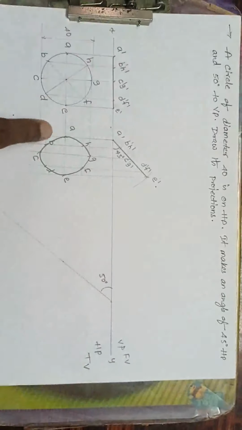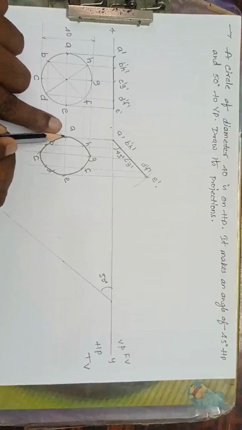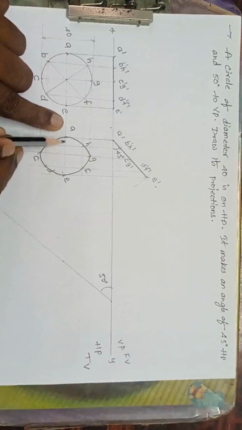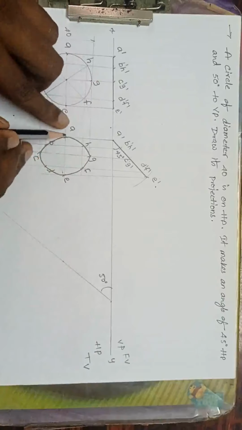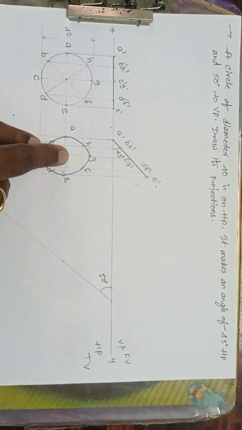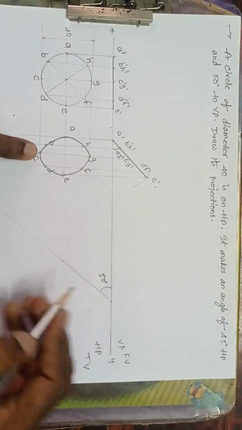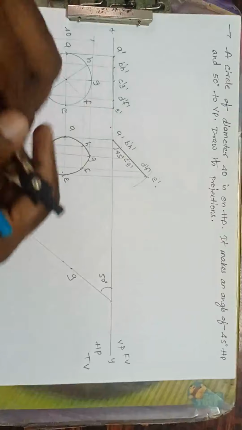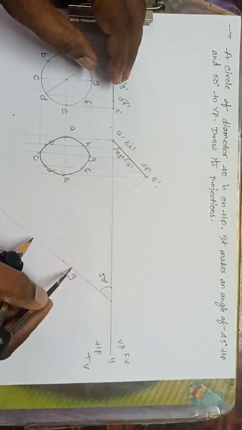Now you may ask, sir, which point do I have to take? Here in the ellipse you will have a minor axis and a major axis. See, minor axis is AE, and GC is the major axis. You can take either the minor axis or the major axis on this line. I am taking the major axis. In the major axis there are 2 points, that is G and C. So mark here G. Take radius GC, G as center. Cut here.